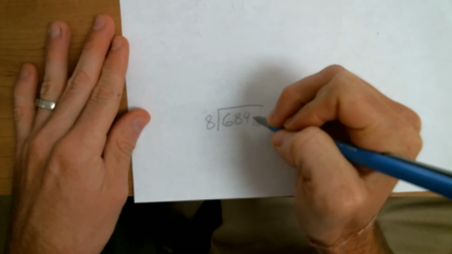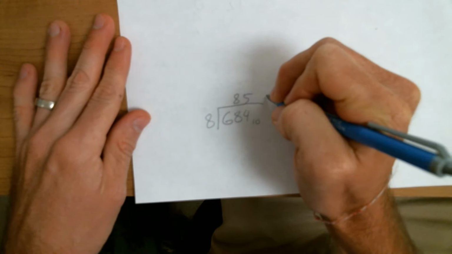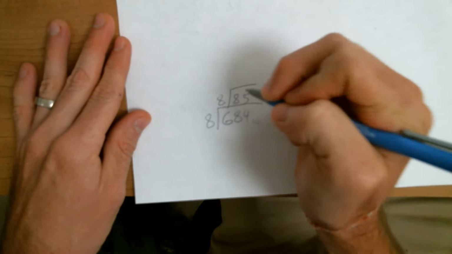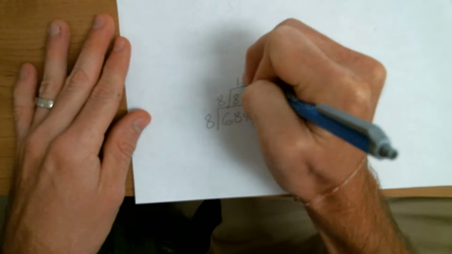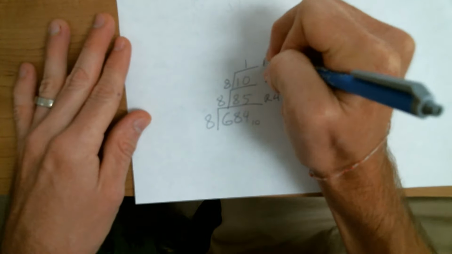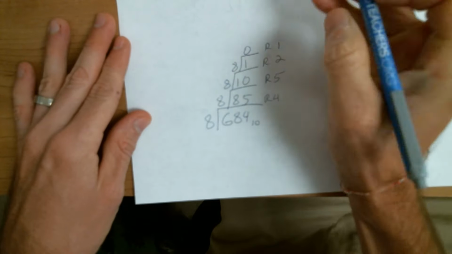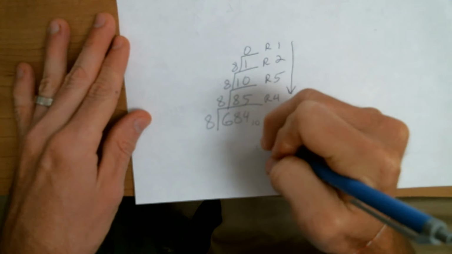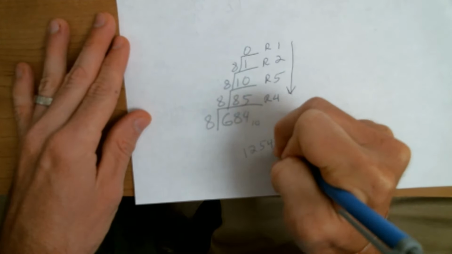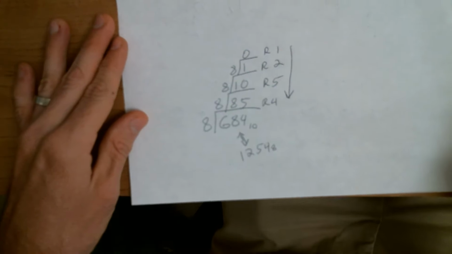All right, so if I divide 684 by 8, I'm going to get 85 with a remainder of 4. If I divide 85 by 8, I'm going to get 10 with a remainder of 5. If I divide 10 by 8, I'm going to get 1 with a remainder of 2. If I divide 1 by 8, I'm going to get 0 with a remainder of 1. So that tells me that in base 8, 684 is 1, 2, 5, 4, base 8. All right, these two numbers are equivalent.